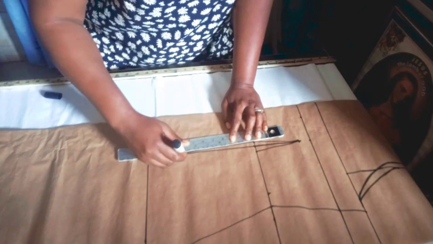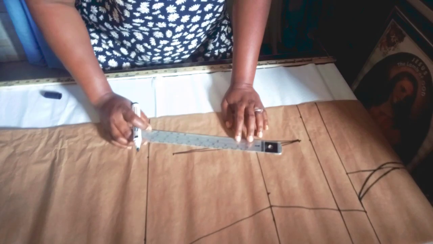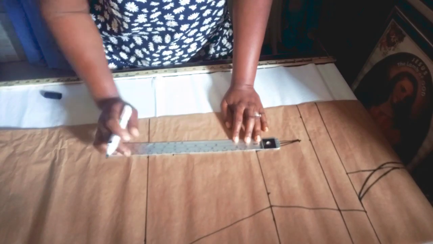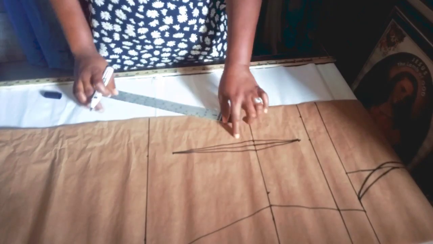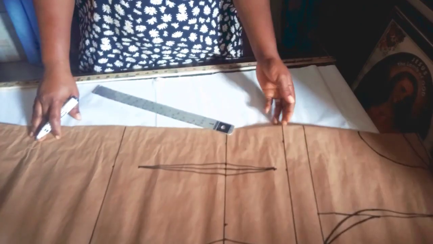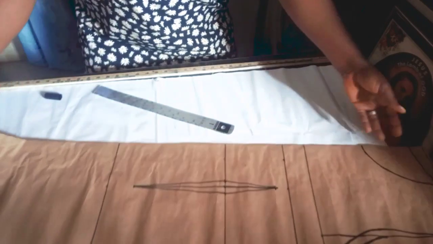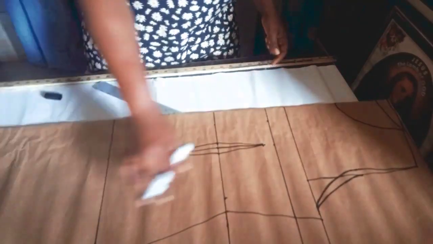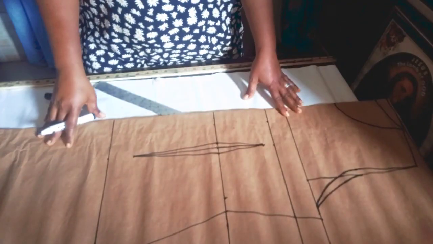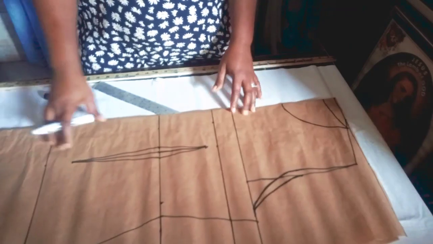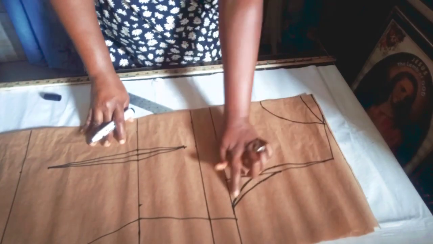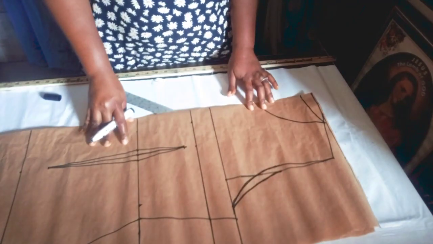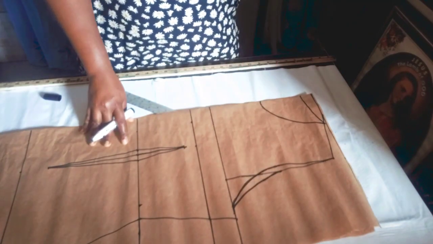I'll connect it with a straight line, and at this, I will connect with a straight line. So this is our dart. So I can now go ahead and cut this pattern out. When I'm cutting out, I'll first of all cut out the back neck and the back armhole, okay, before cutting the front one.